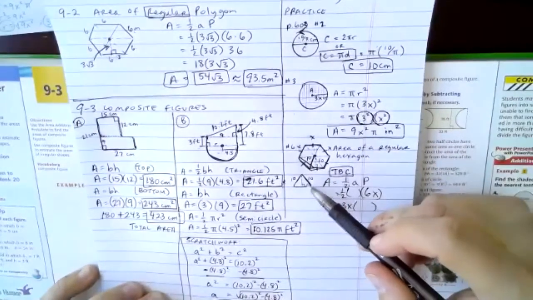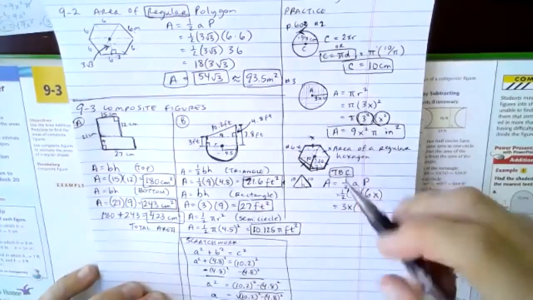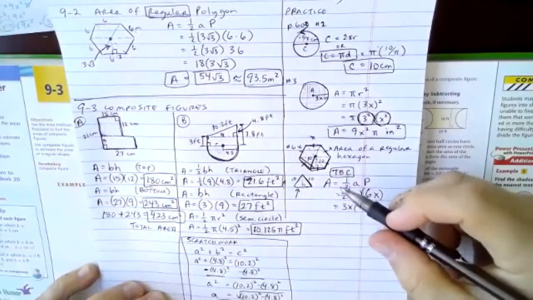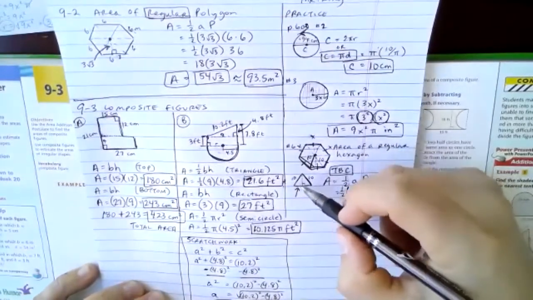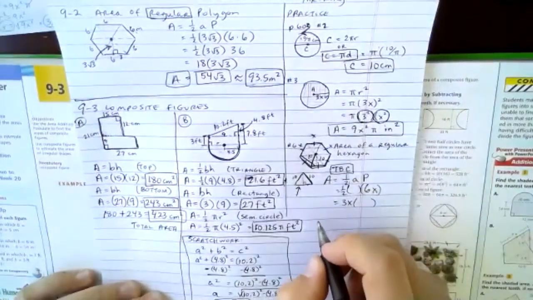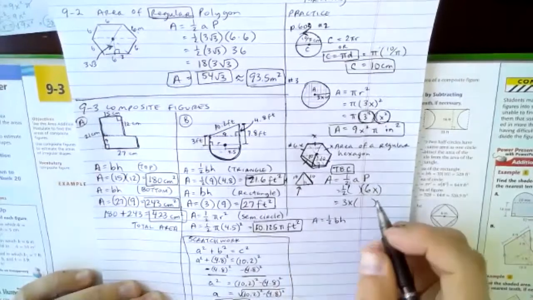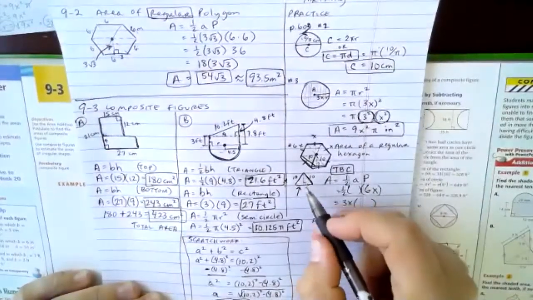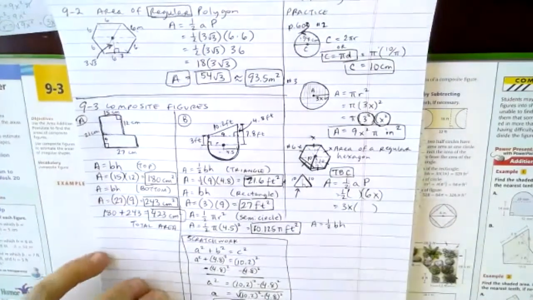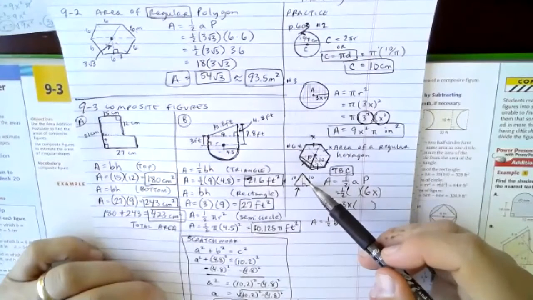All right, so 6 sections, all equivalent in area. So all I have to do is find the area of one section here, and the area of this section would be equal to area equals 1/2 base times height. To get that height is a little bit more advanced, but you do know that the side lengths are 10.